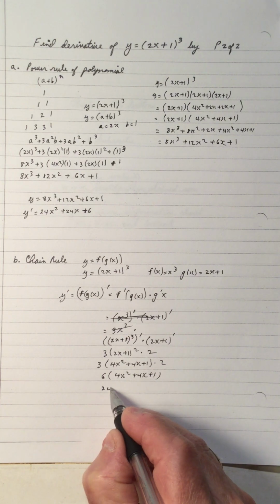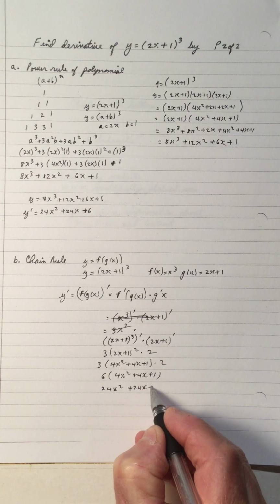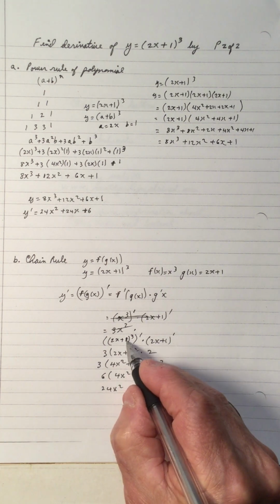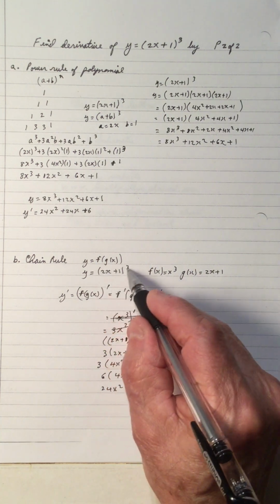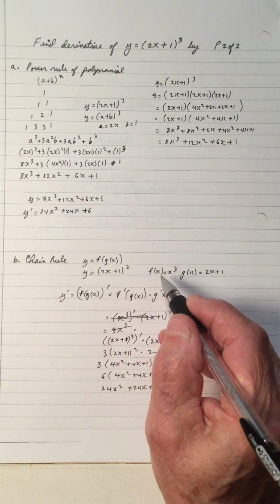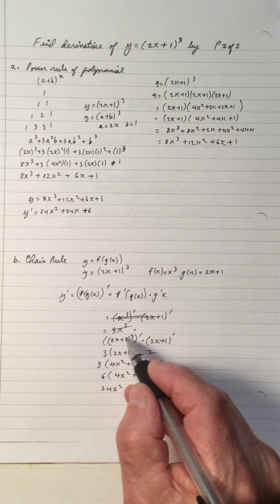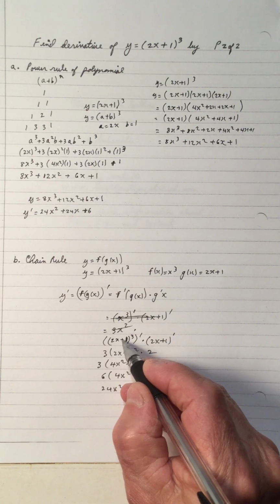So that gives us 24x squared plus 24x plus 6. Again, I forgot to take the function. This is the main function that we deal with, and it's the derivative of the f of x, which is the cube, (2x plus 1) cubed.